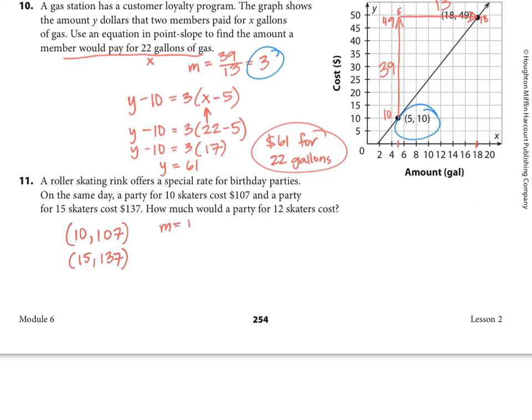So I'll end up doing 137 minus 107, that's my change in y, divided by 15 minus 10. So that's 30 over 5, which is 6. This means it's going to be $6 per skater. And there's probably going to be some sort of initial fee attached to this as well. So once I know my slope, I'm going to use one of the points.